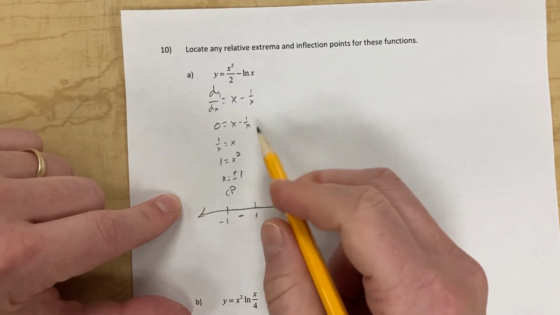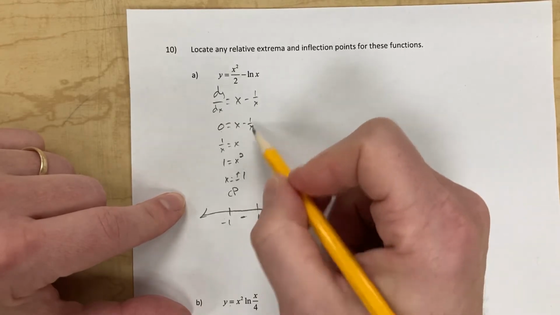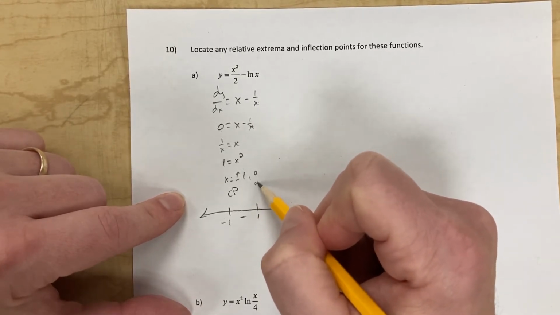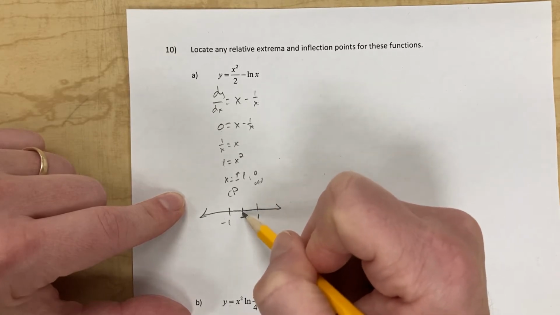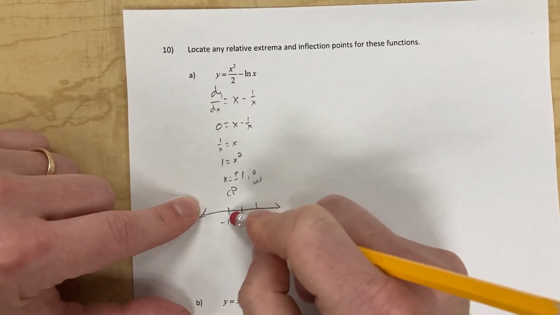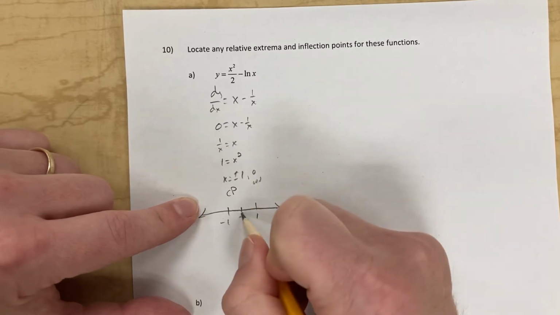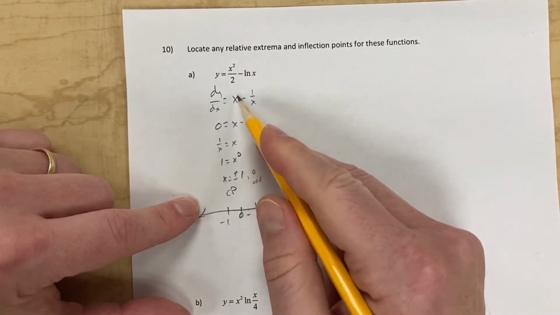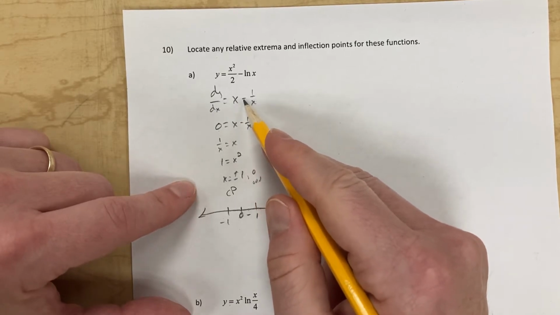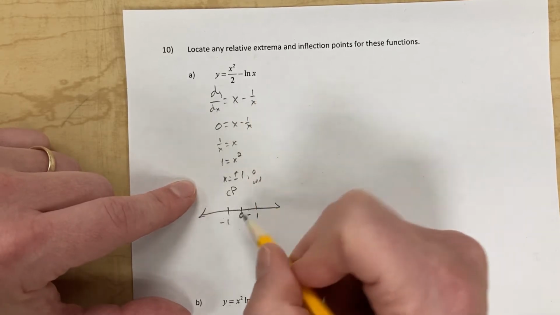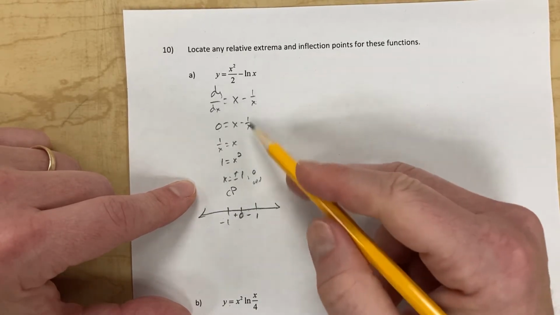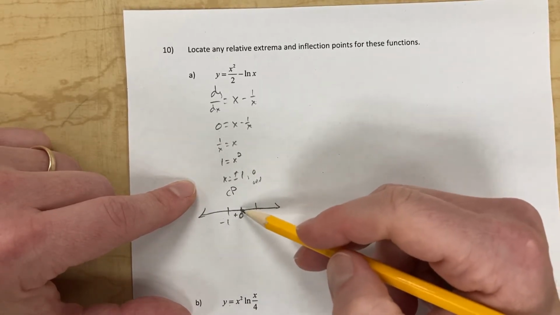If I were to put, I'm sorry, I do apologize. There is another critical point at 0 because that's where the derivative is undefined. So I technically should have something at 0 there. Okay. We'll see if it matters in just a second. All right, so if I put 1/2 in, I got a negative. If I put negative 1/2 in, I get negative 1/2 minus negative 2, which does turn positive, so that did matter. All right, so it's undefined at 0, but we do have a switch there.